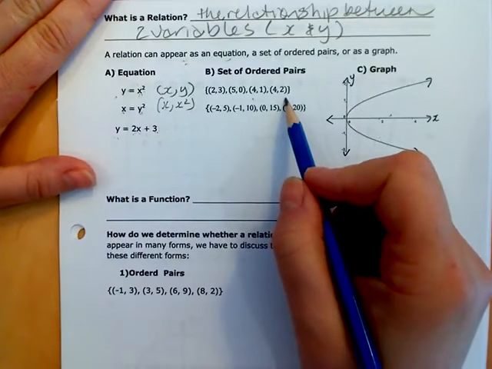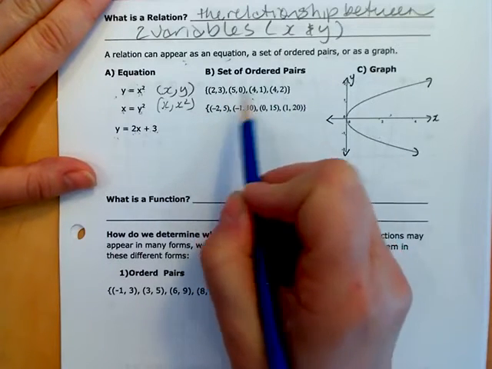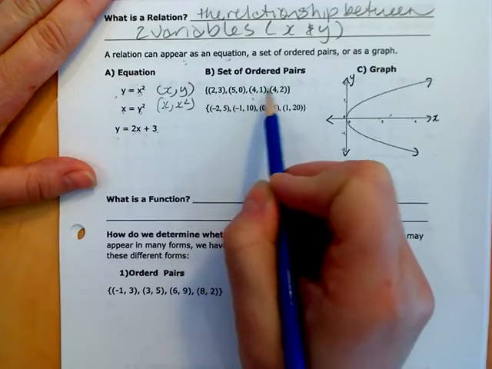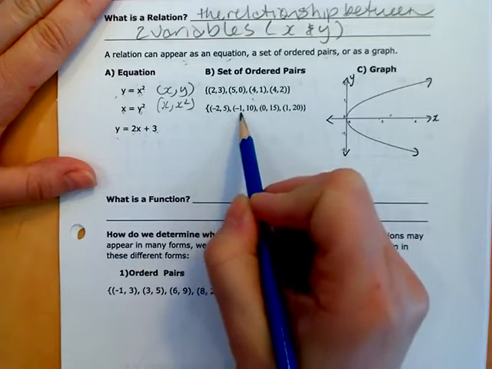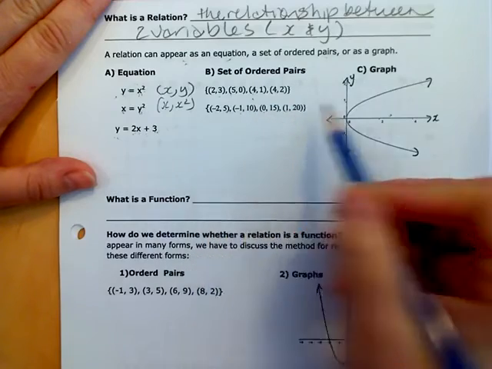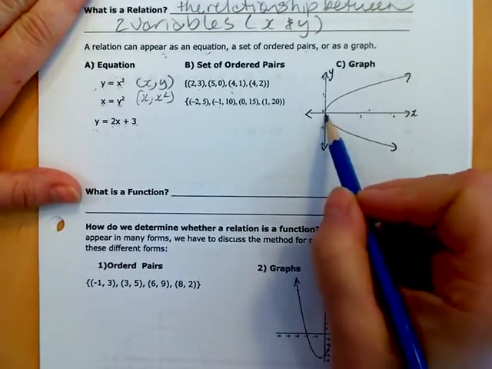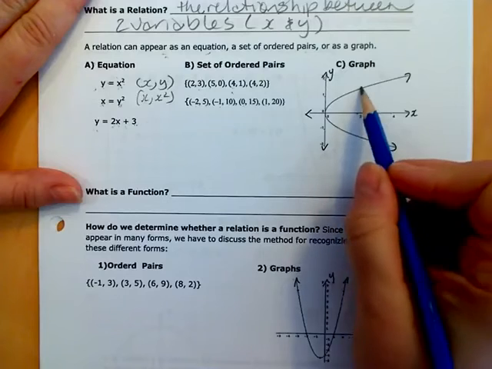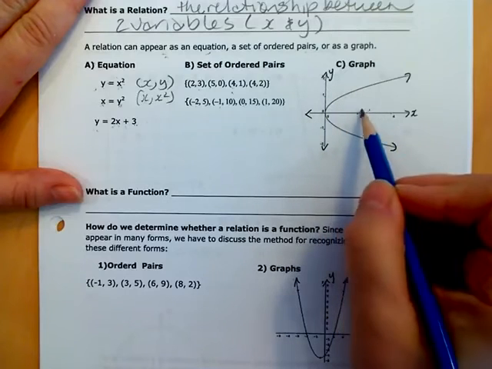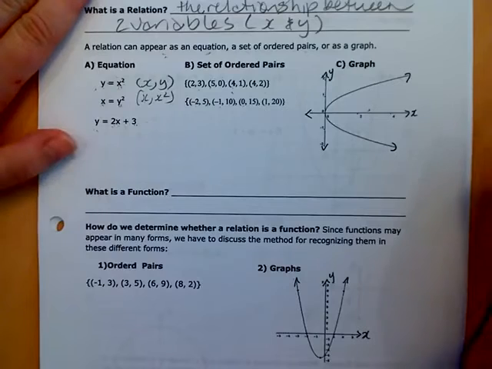Here we have a set of ordered pairs. So here we have a bunch of x's, and we have a bunch of y's. Same thing, a bunch of x's, and then a bunch of y's. And here we have a graph that shows the relationship between x and y. So when x is 2, y looks like 1.5 or negative 1.5. And again, we're just approximating.